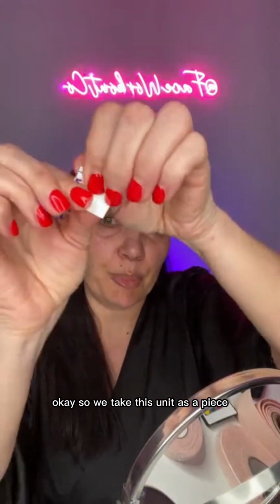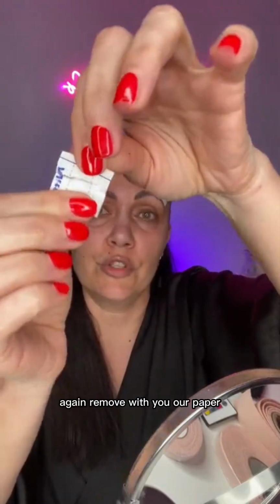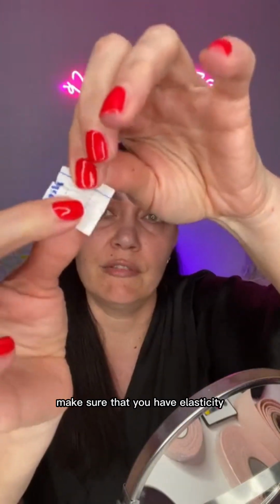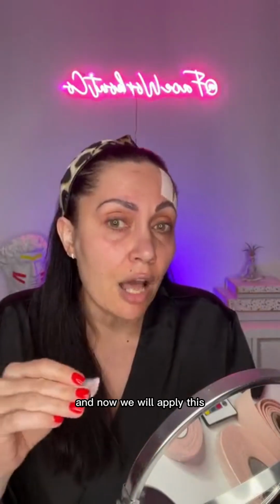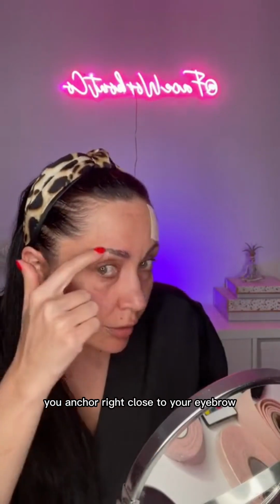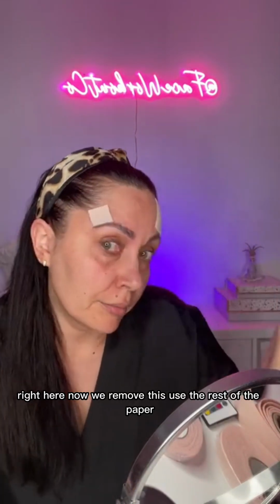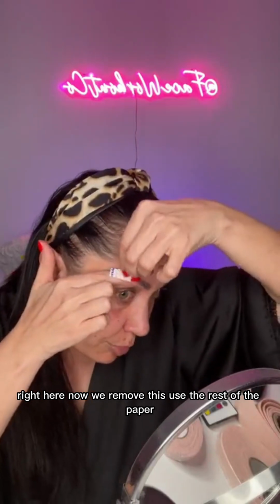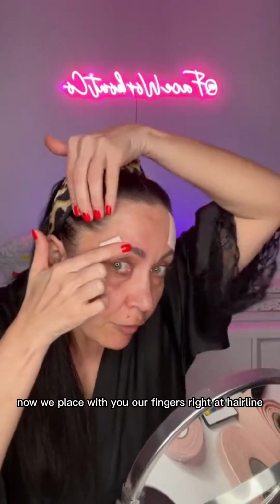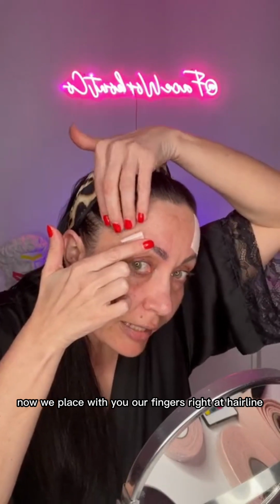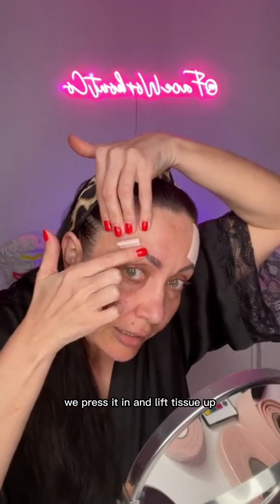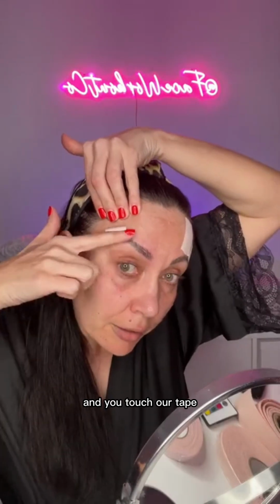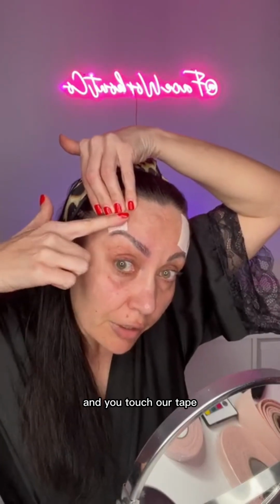Okay, so we take with you another piece. Again, we remove with you our paper, make sure that we have elasticity. And now we will apply with you anchor right close to your eyebrow. Right here. Now we remove with you the rest of the paper. Now we place with you our fingers right at hairline. We press it in and lift tissue up. And we touch our tape to our skin, activating the glue.